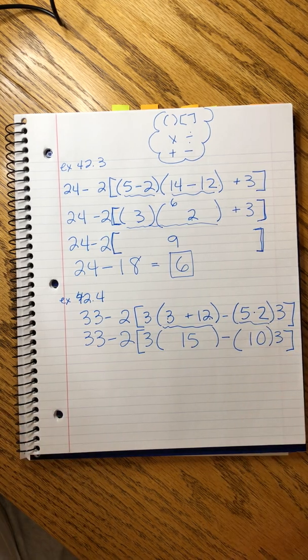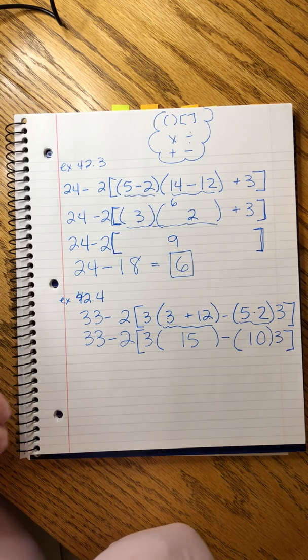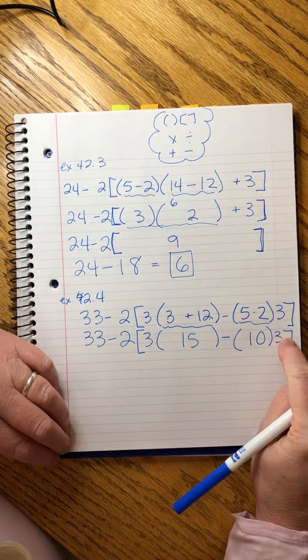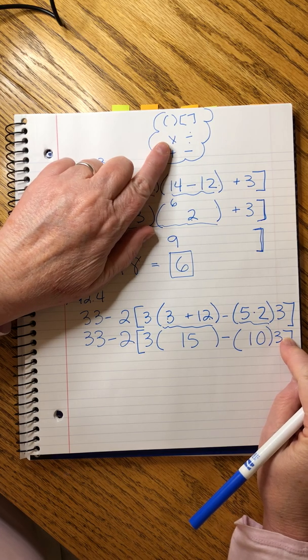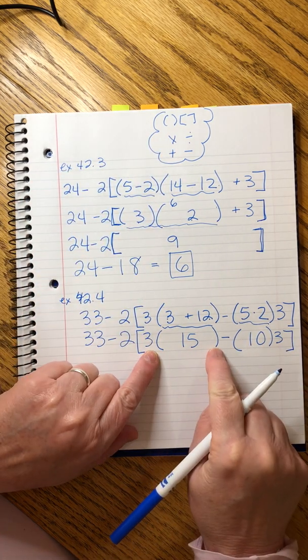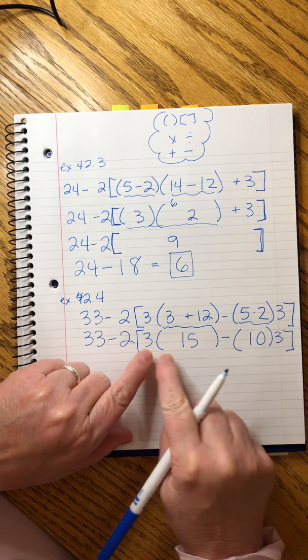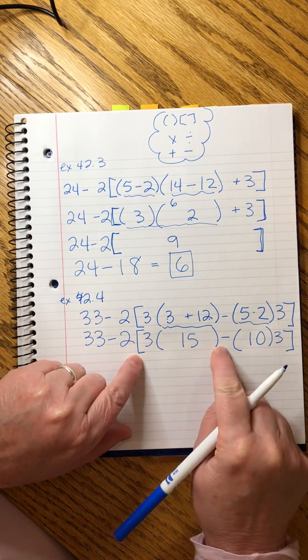Okay, beautiful. That looks good. Now we're still working inside of this, but now we're ready to do multiplication. We look at this and go, oh, but there's parentheses. Oh, well, we've already done the work inside. Now these just mean multiplication.